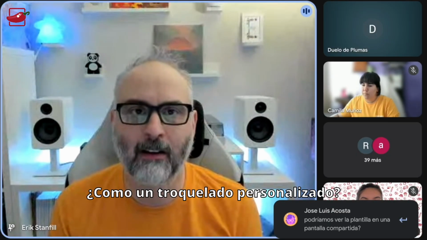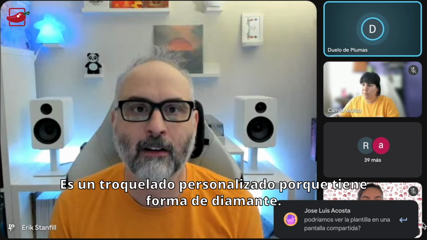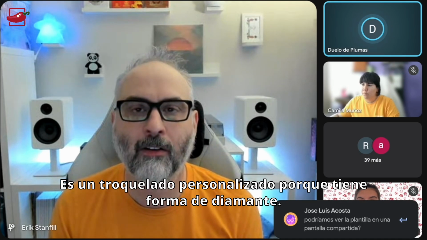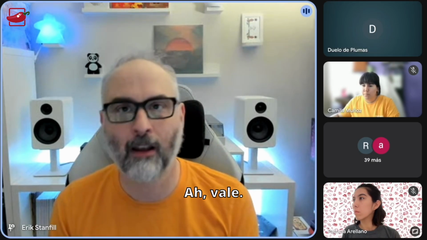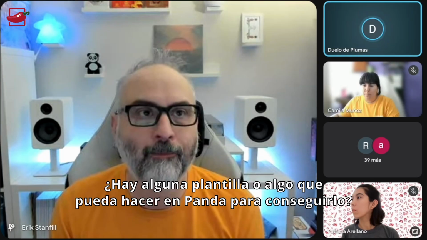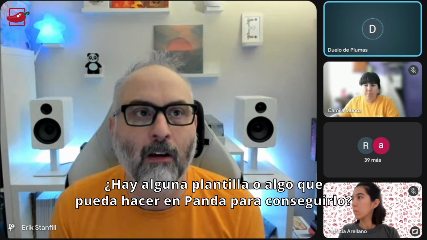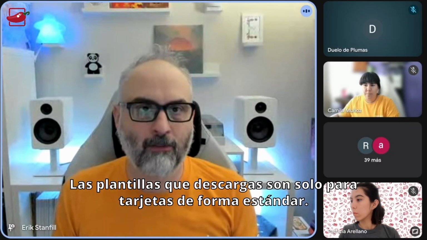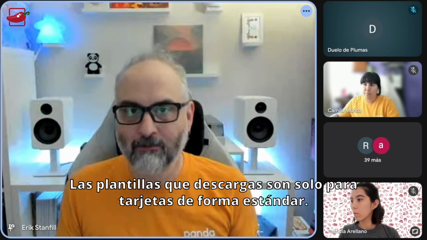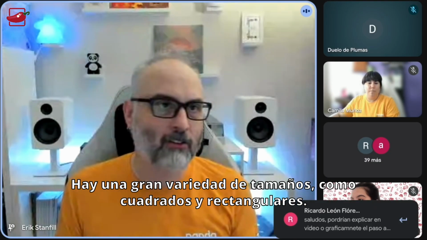Like a custom die cut? Yes, it's a custom die cut because it's in the shape of a diamond. Oh, okay. So is there any template or something that I can do in Panda that accommodates to that? Yeah, the templates you download are for just standard shaped cards. There's a variety of sizes, like squares and rectangulars.